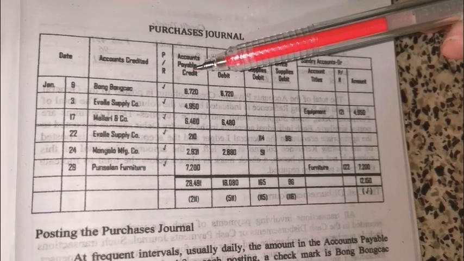So here is the general journal. Here is the example of the transactions that are recorded in the general journal, like what we have discussed before. Ito yun, no? Yung purchase returns and allowances, and then the sales returns and allowances. Okay, so that's all for special journals.